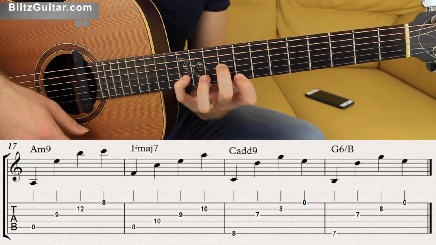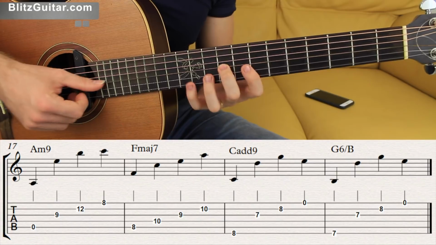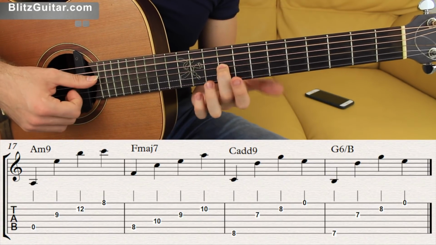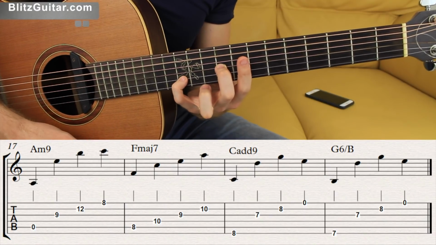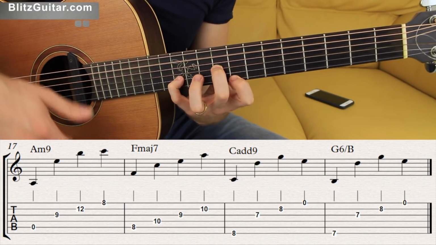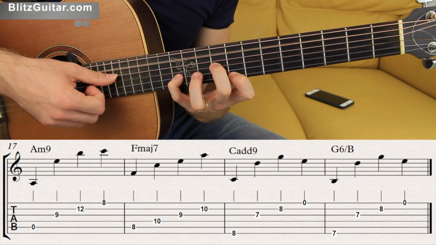Okay, it sounds beautiful. It's pretty stretchy though. We have the 5th string open, the 3rd string fret number 9, which is E, the perfect 5th. The 2nd string fret number 12, which is the major 9. And the 1st string fret number 8, which is the minor 3rd, C.